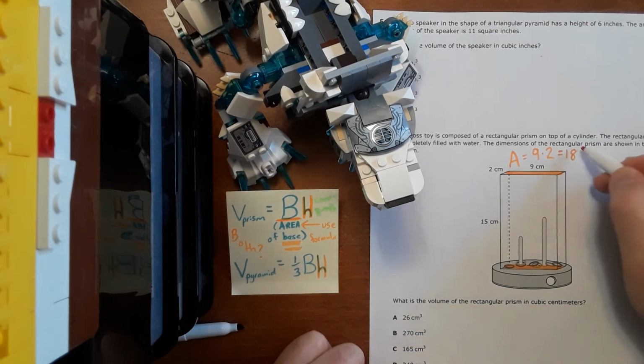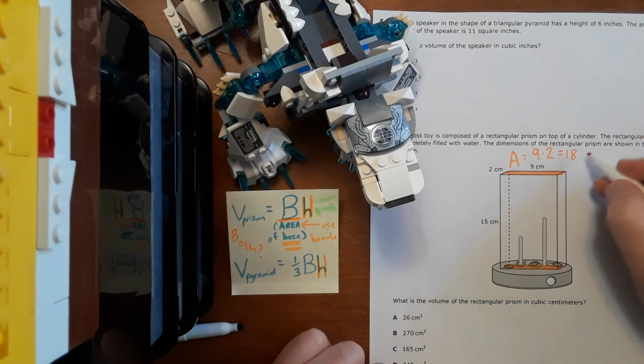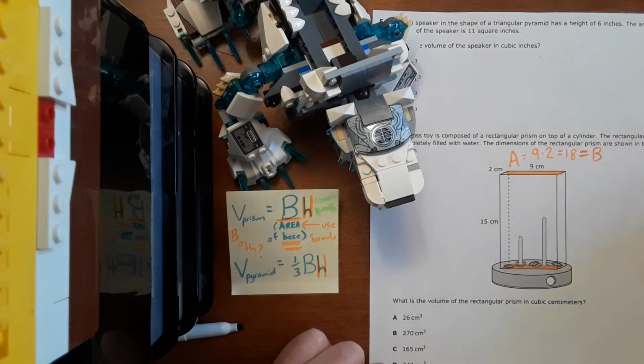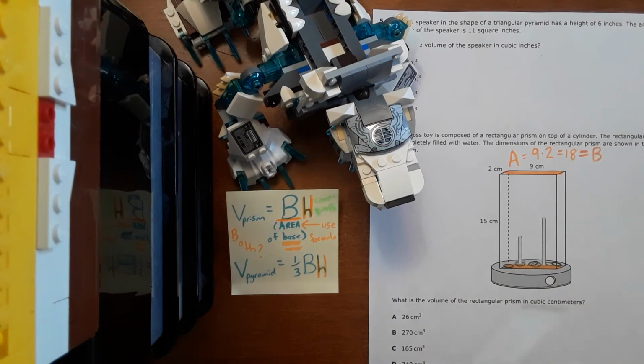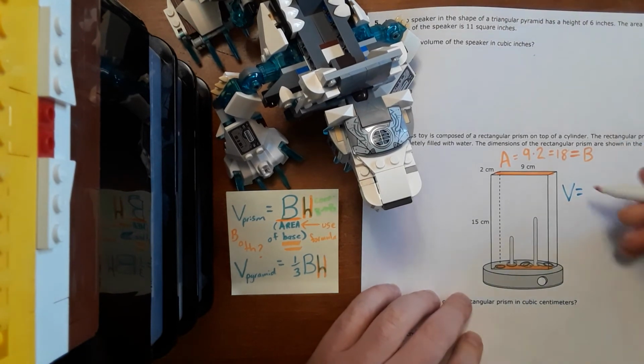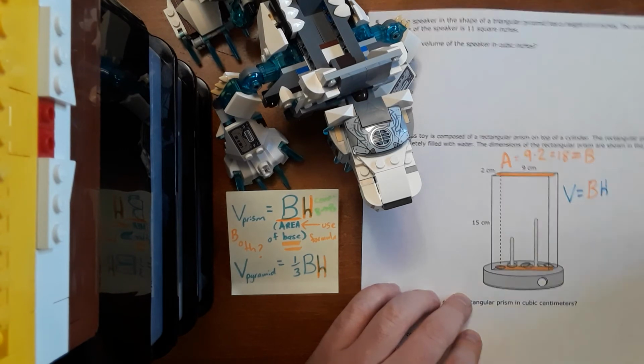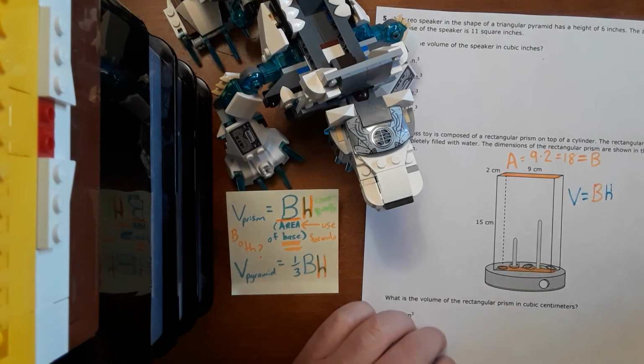So that's 18, and because this is my base, the area of that base is also my capital B in the formula. So I've got the volume equals capital B times the height, and again, this is the height of the whole entire prism.